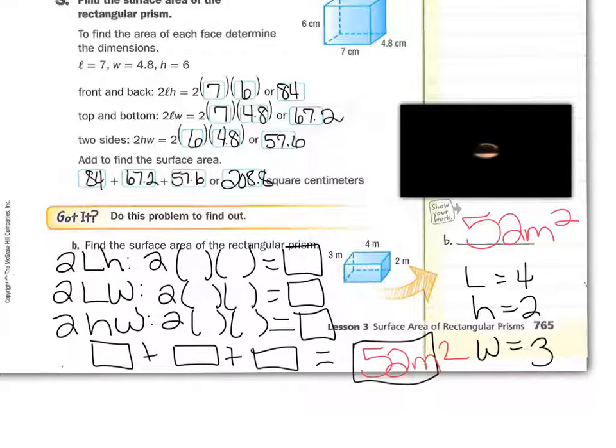Okay, I'm going to go ahead and fill in the numbers just so you can see how we got this. The length was 4, the height was 2. 2 times 8 is 16. For the length is 4, the width is 3. 2 times 4 is 8, 8 times 3 is 24. And then the height and the width, height is 2, width is 3. 2 times 2 is 4, times 3 is 12. If we add 16 plus 24 plus 12, we will get 52 meters squared.